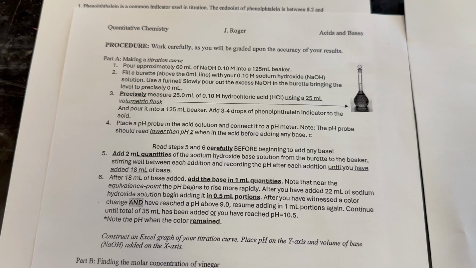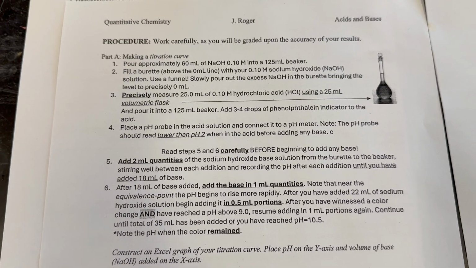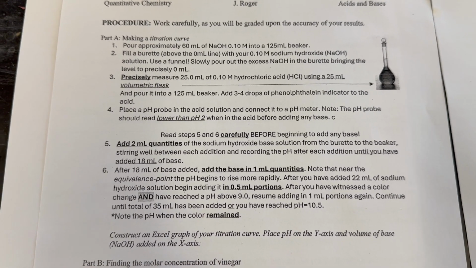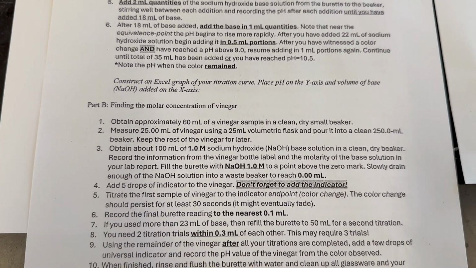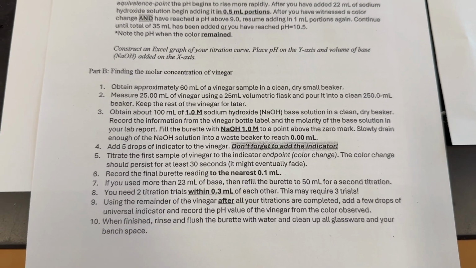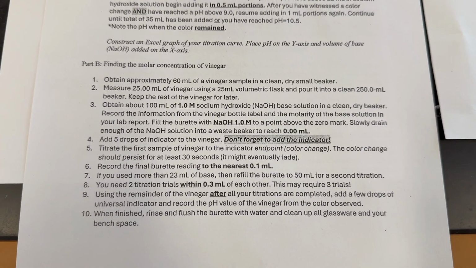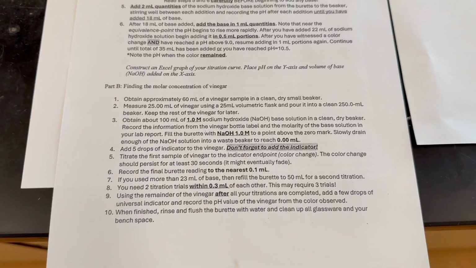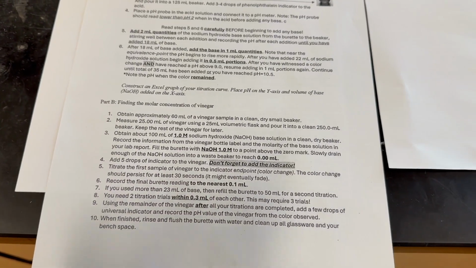So we're going to monitor the pH as we titrate a strong acid with a strong base, HCl and then NaOH. The classic. The second part is going to be aimed at finding the molar concentration of acetic acid in vinegar. And this one will be more of a traditional titration with a 1 molar NaOH. So we're going to begin.